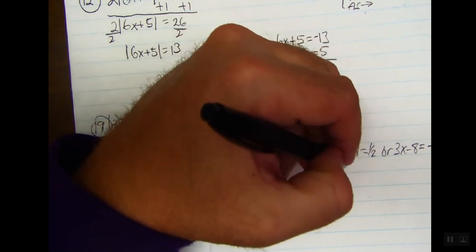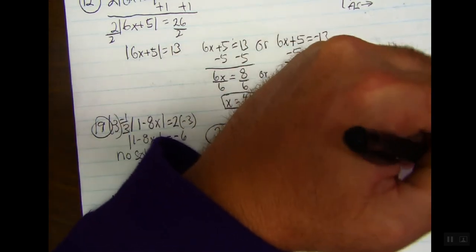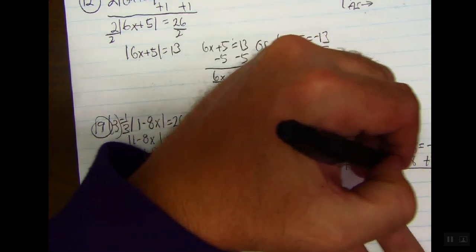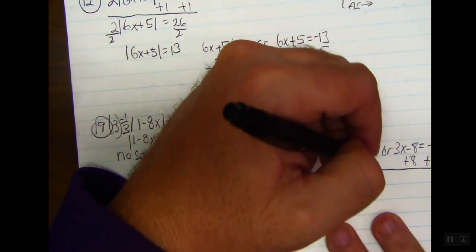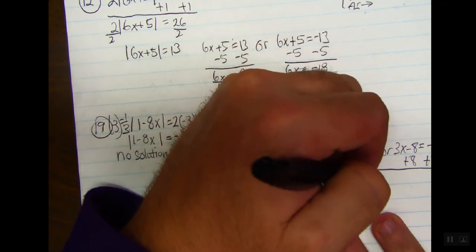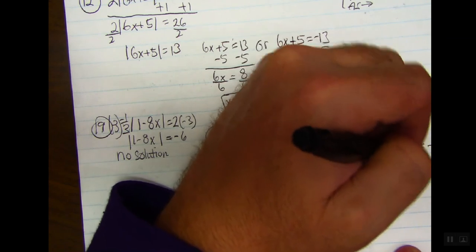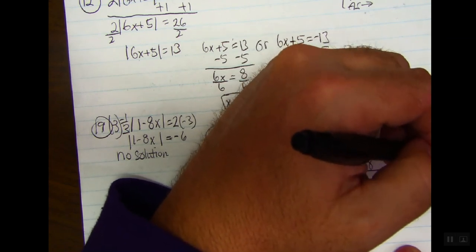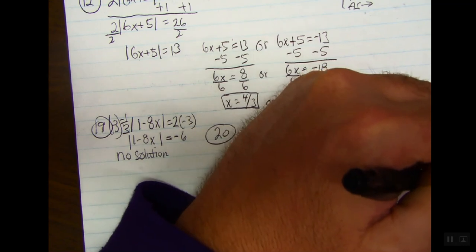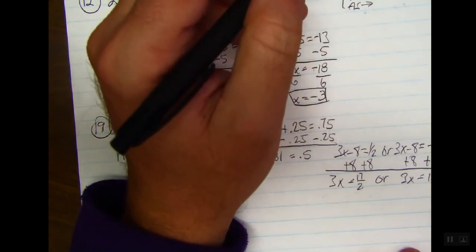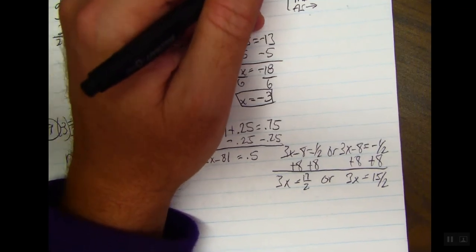So I add 8 across. In my first step, reverse PEMDAS, add or subtract first. 3x equals 8.5, which is 17 halves. Put it back into a fraction here, improper fraction, and 8 minus a half is 7.5, which is 15 halves. Okay, you could also have it in a calculator. Oops, let me move this over so you can see.